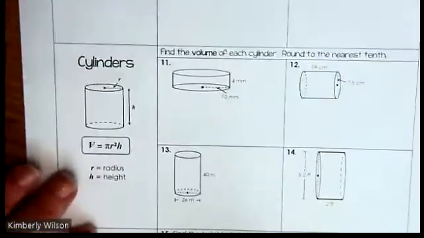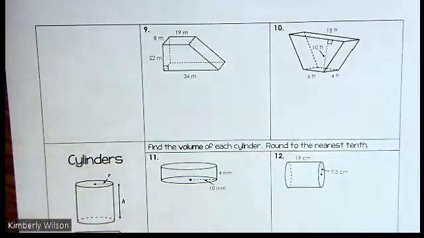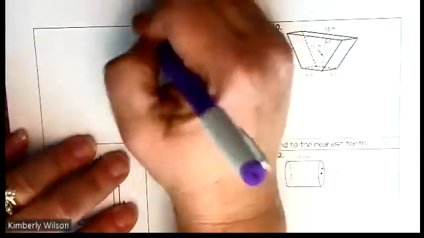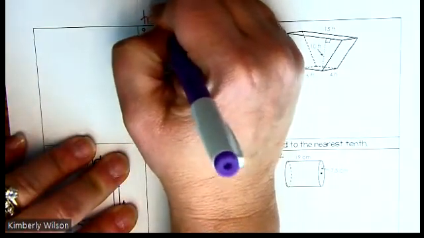We're going to flip over and look at a different prism. Well, what I noticed first off, what's the base shape? The base shape on this one is a trapezoid.